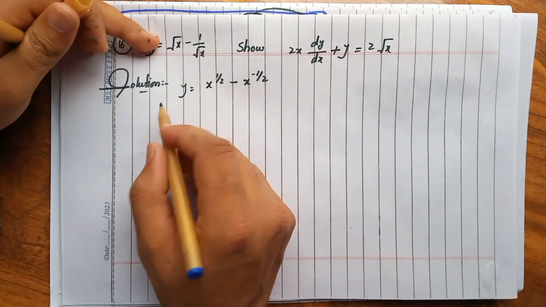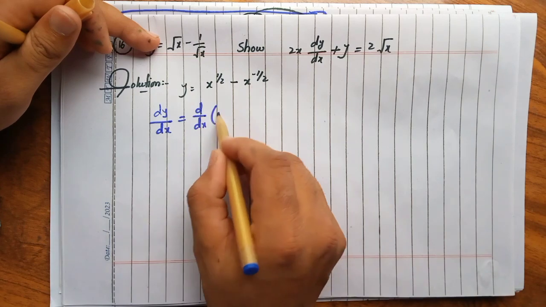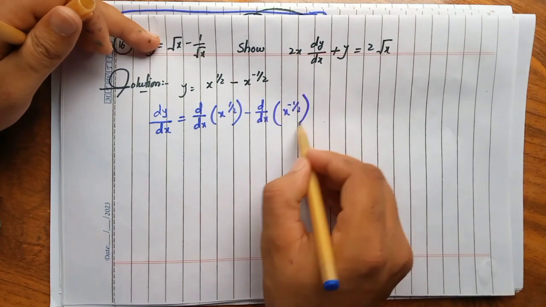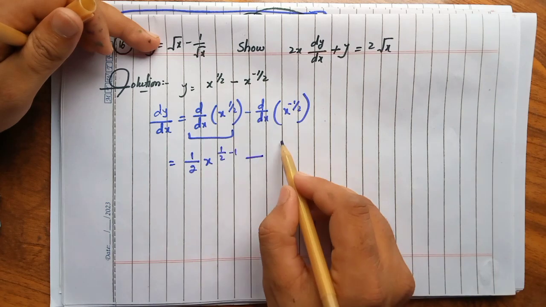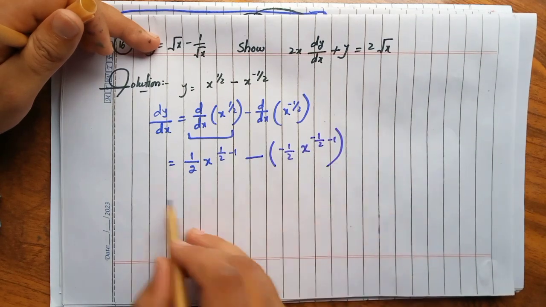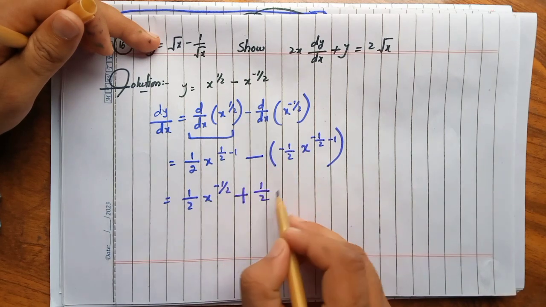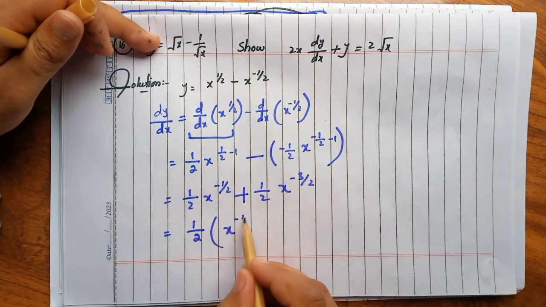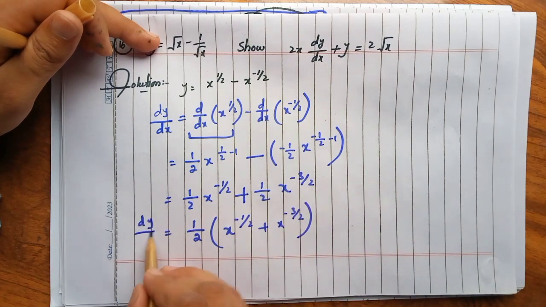So this will become dy over dx is equal to d over dx of x raised to the power 1 over 2 minus d over dx of x raised to the power minus 1 over 2. Here we will apply the power rule. This will become 1 over 2 x raised to the power 1 over 2 minus 1 minus, the second term, minus 1 over 2, again power rule, x raised to the power minus 1 over 2 minus 1. This will become 1 over 2 x raised to the power minus 1 over 2 plus 1 over 2 x raised to the power minus 3 over 2. So taking 1 over 2 as common, x raised to the power minus 1 over 2 plus x raised to the power minus 3 over 2. This is dy over dx.